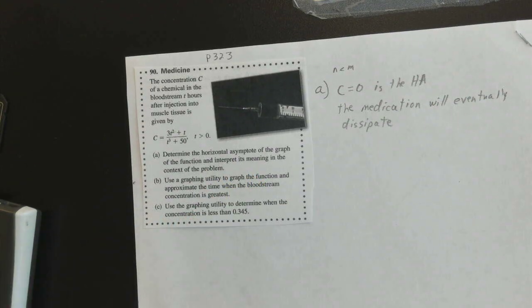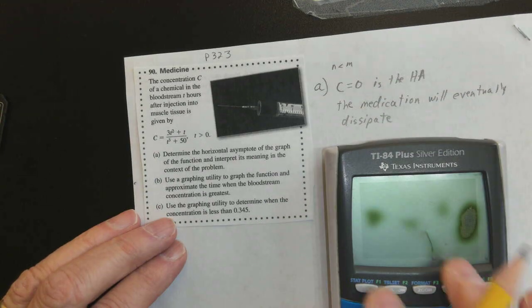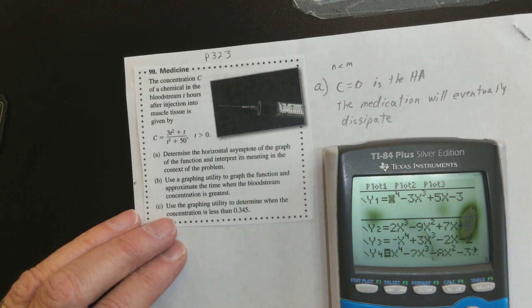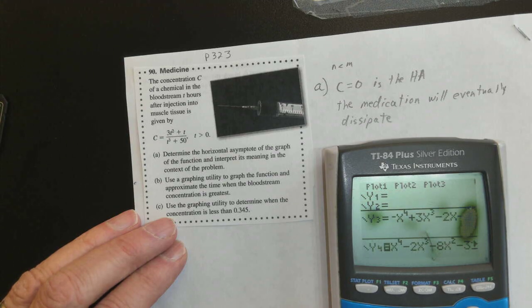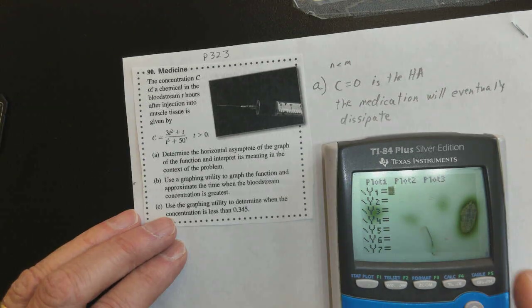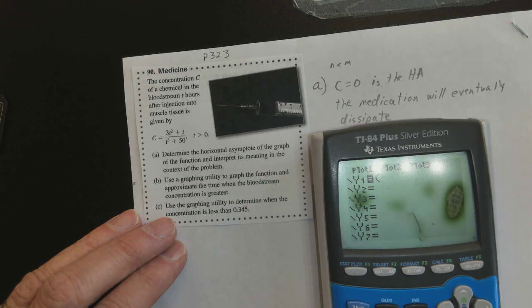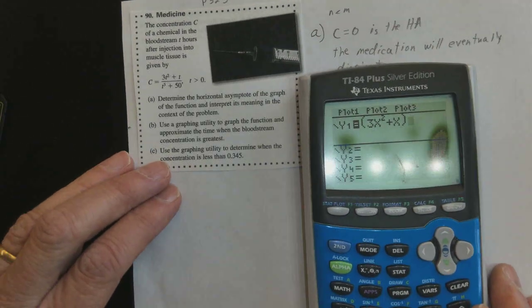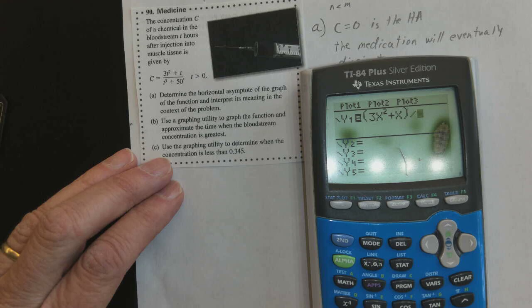All right, now B, it says use the graphing utility to graph the function. I've got a bunch of stuff in here, so let's get everything else out of here. I need to use parentheses on this. The numerator is 3t squared, so let's go 3x squared plus x, and close that. Then divide that by the denominator, which is x cubed plus 50.